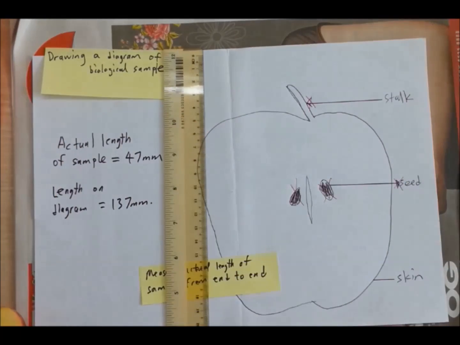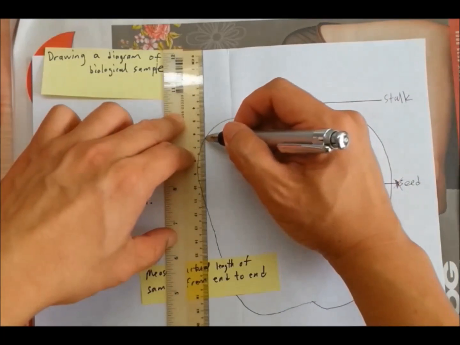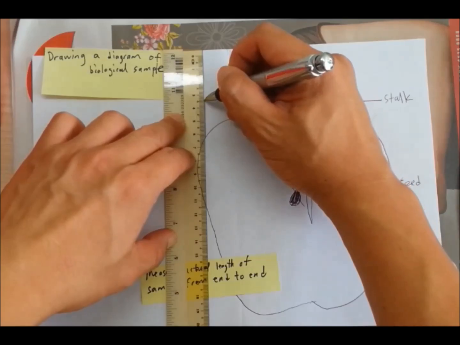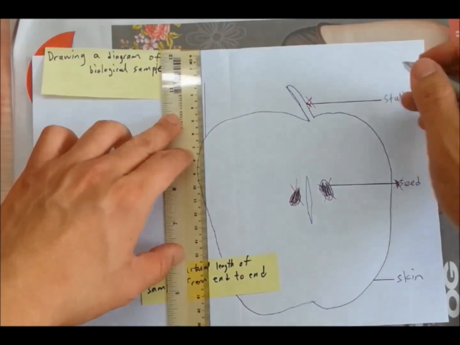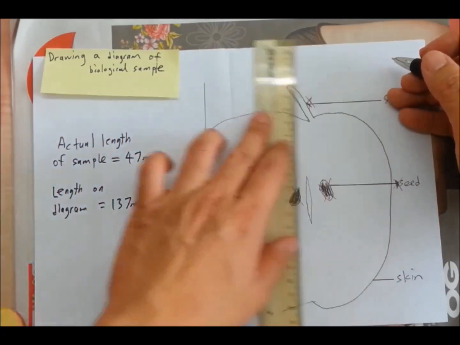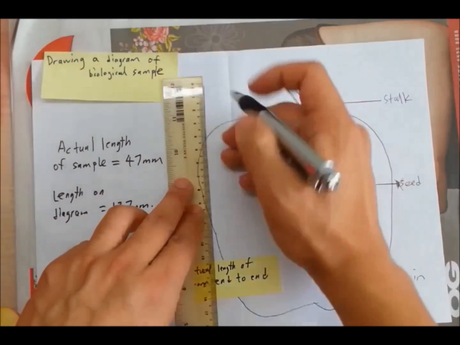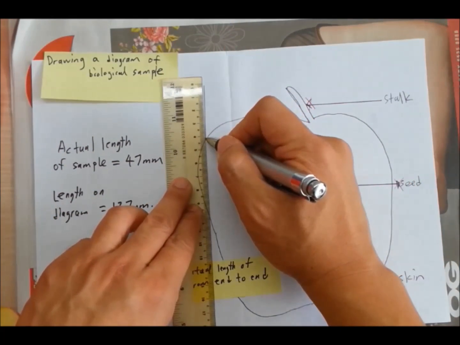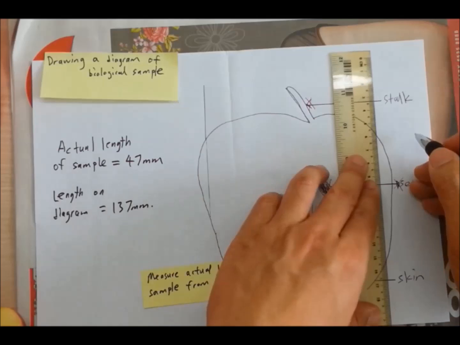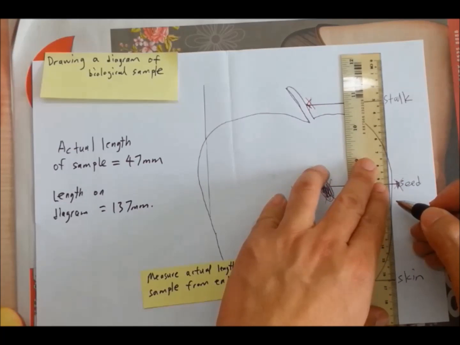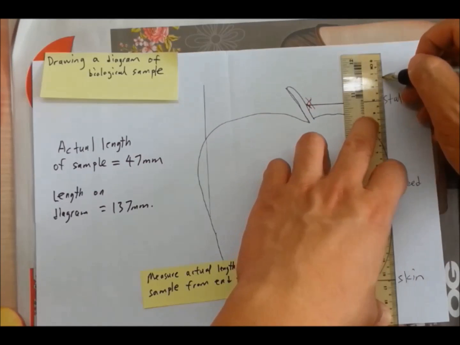Oh, I must use a pencil. So my pencil is here. So roughly it is here.